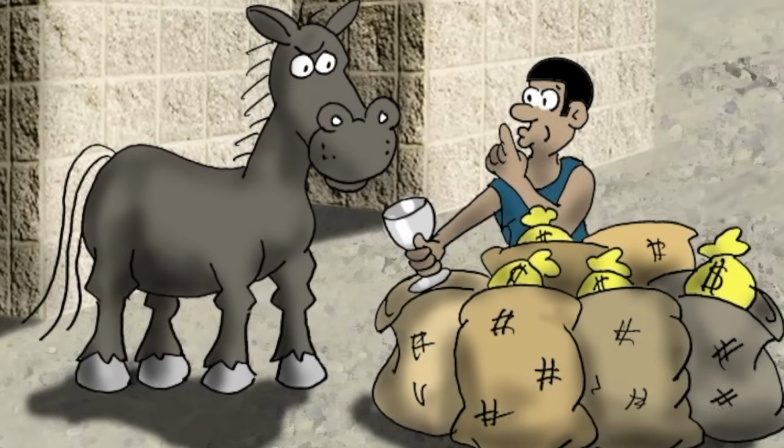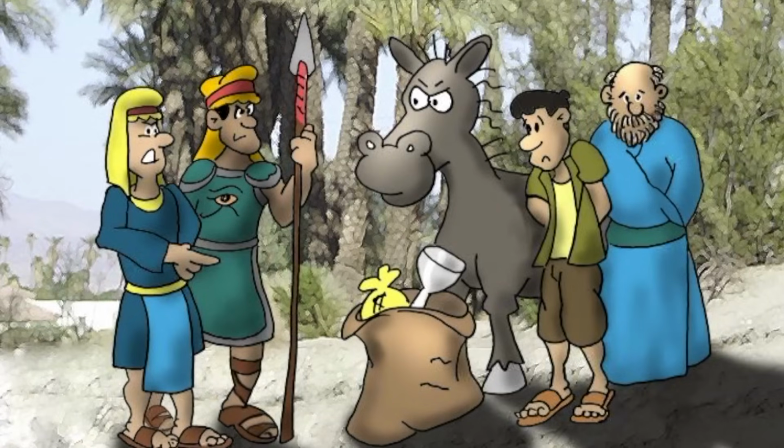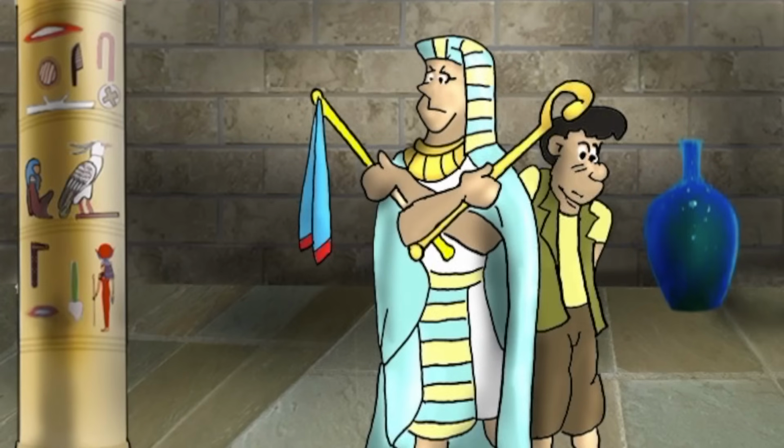The next morning the brothers left, but Joseph had his steward put everyone's money in their sacks again. In Benjamin's sack he also put Joseph's silver cup. As soon as they had traveled a short distance out of the city, Joseph had his steward catch them and accuse them of theft. He did this to test them. Because the cup was found in Benjamin's sack, Joseph said, "I'll keep Benjamin as my servant and send the rest of you home."